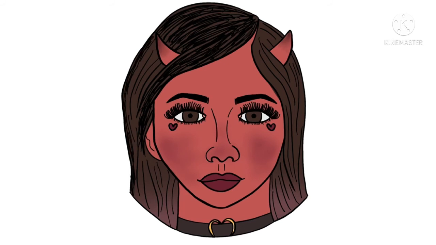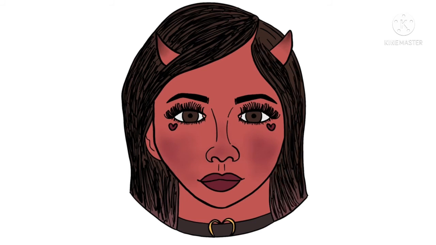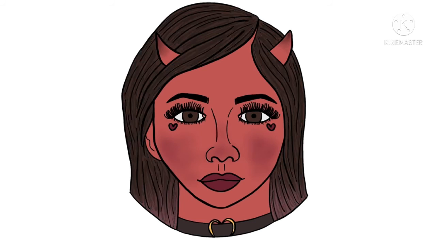Then I went in with the color and I used the same colors I use on her actual design. I didn't make the colors more subdued or anything because I think they're just fine. Then I went in with some shading. For the shading, I decided I would do just black and white.